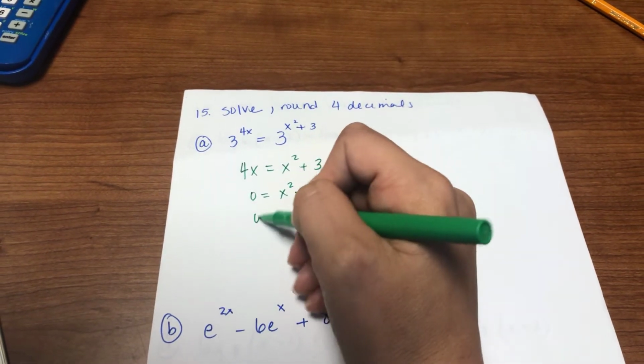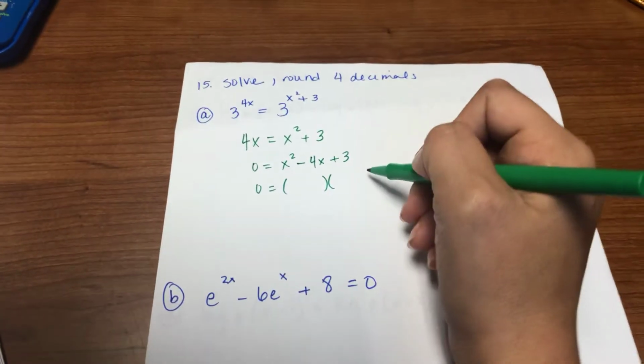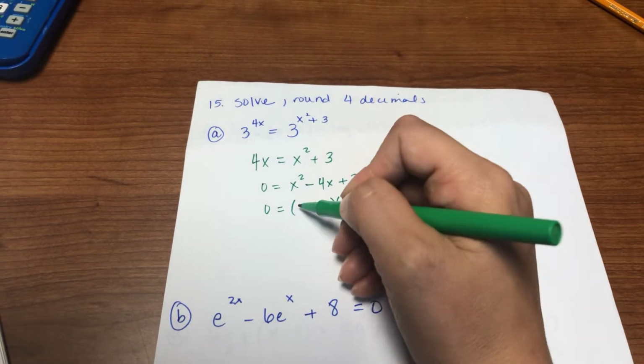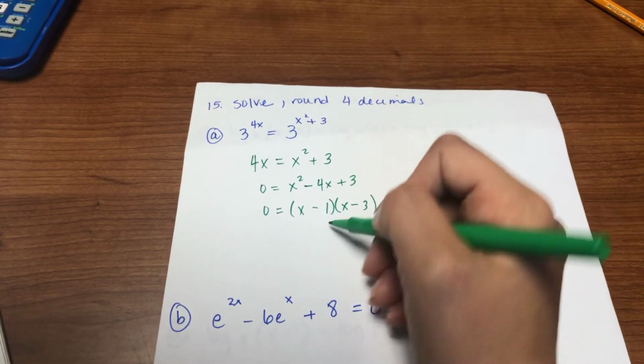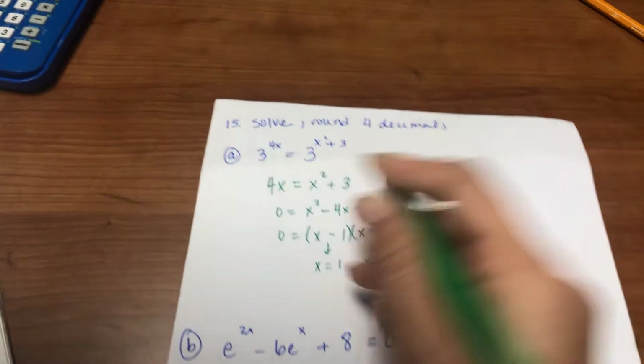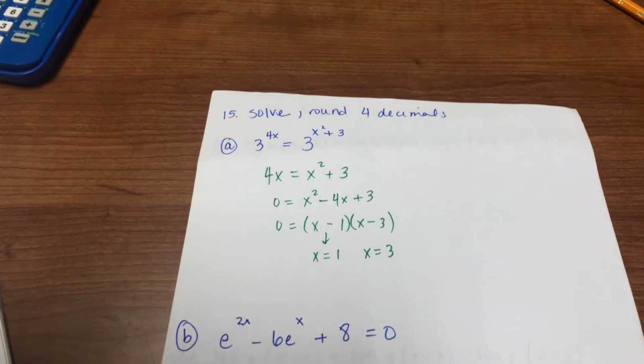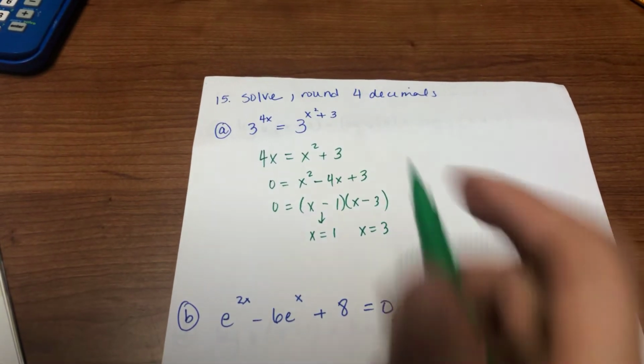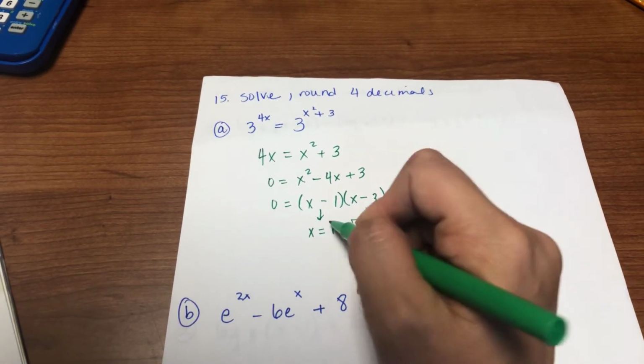And so here I'm going to decide to use factoring since it can be done, and it's going to be a negative and a negative. So when I solve, I get x equals 1 and x equals 3. It's exponential, so I don't really have to stress too much about checking, but you're welcome to check it. But these are the 2 answers that we get.